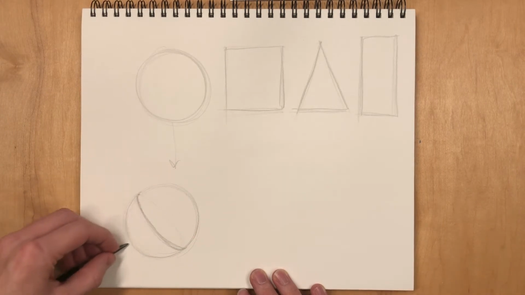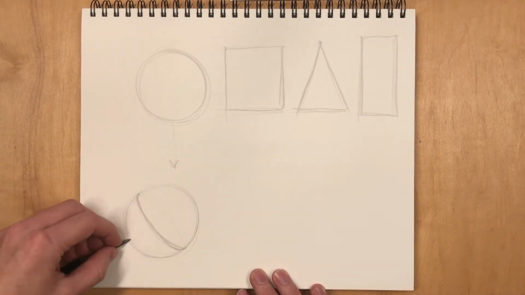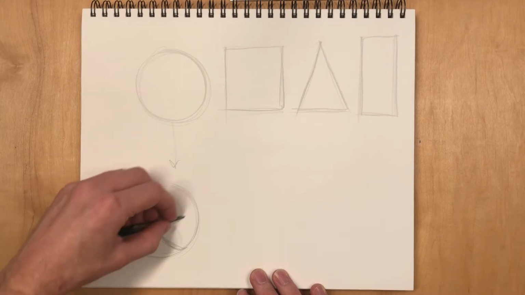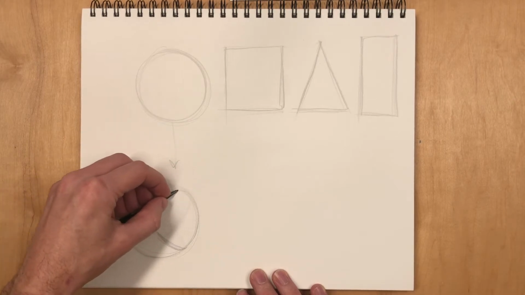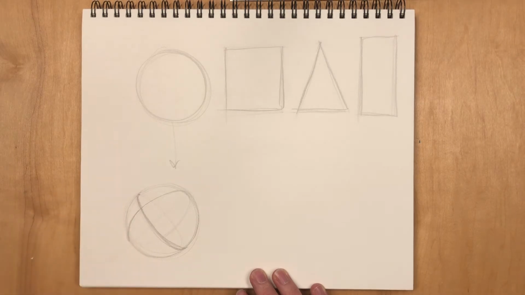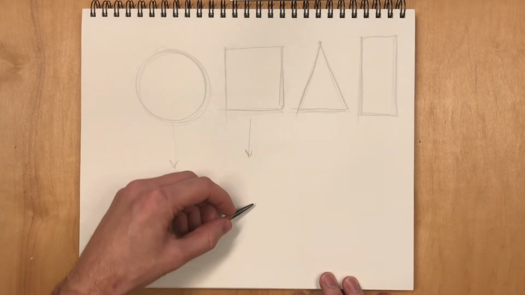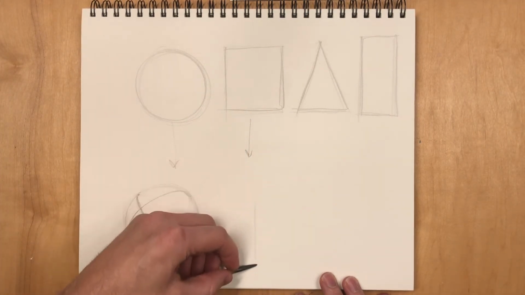So I know a circle in perspective is an ellipse, so I'm going to put ellipses in at 90 degrees to each other or thereabouts. And then I'm going to firm up one side of the ellipse to make it cut through the sphere. So now I have what looks like a transparent sphere. For the square, if I put that into three dimensions, it becomes a cube. We can just think of it as a box.